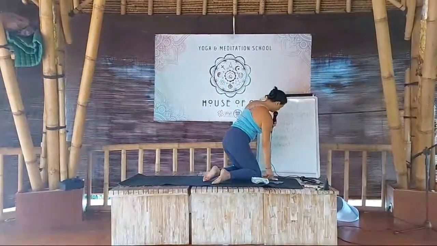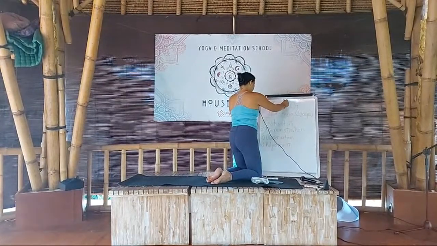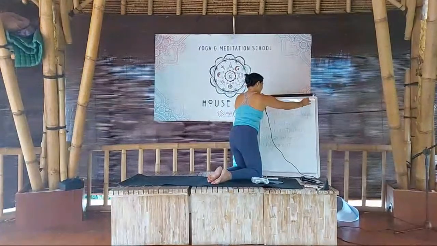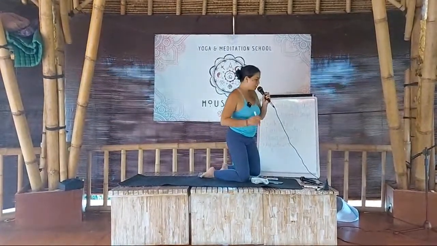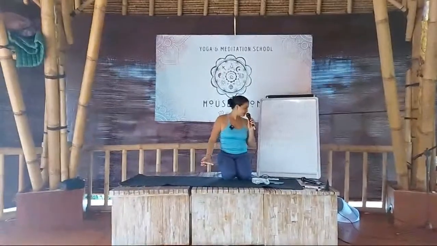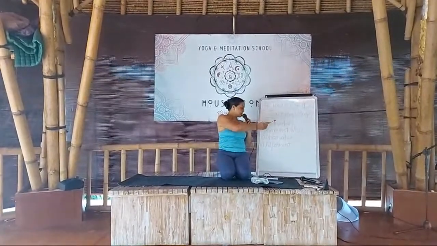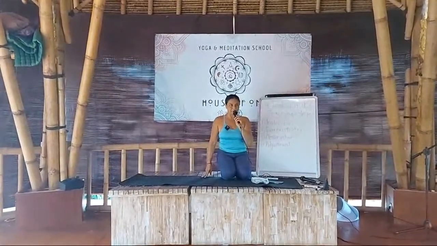So we're just going to have a generic discussion on, so this is page 56, the 4 things that we need to be able to teach a yoga class. So in summary, these 4 points or 4 tools are instruction, demonstration, observation, and adjustment.